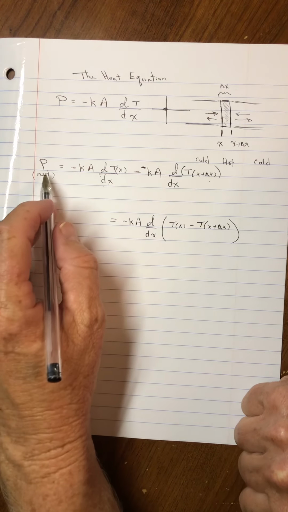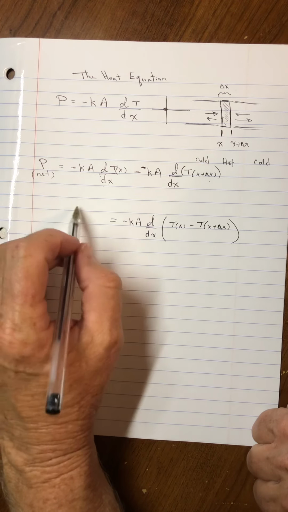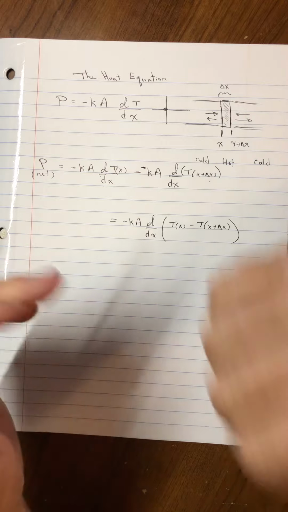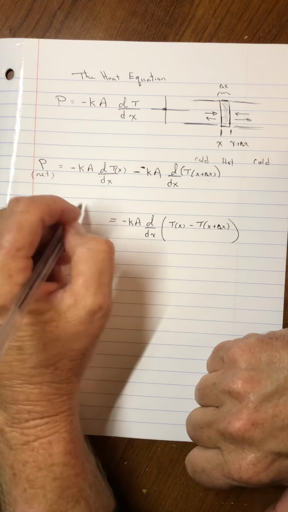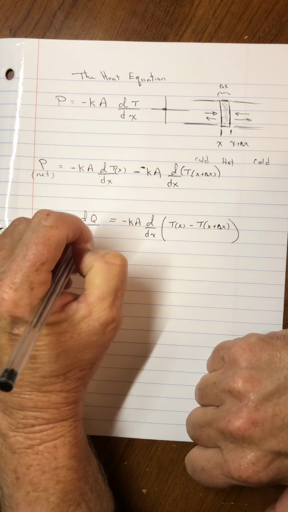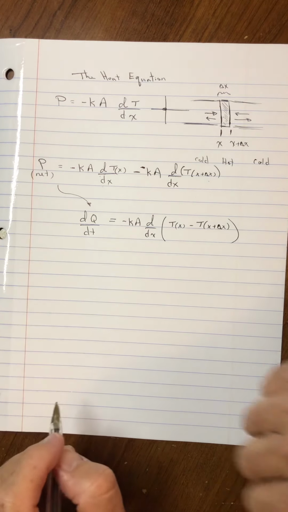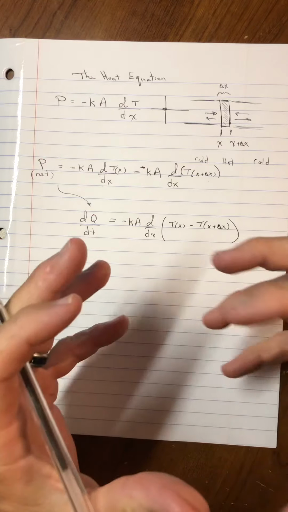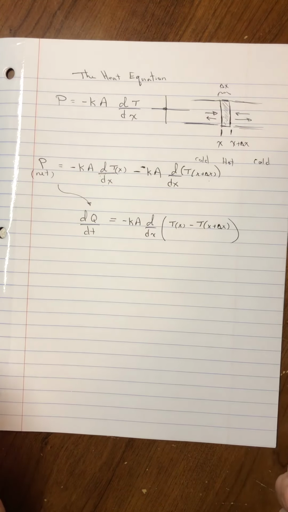Now, on this side of the equation, this is the rate of change, it's the power. So this really could be written as dQ/dt, because we've been using that symbol Q for the energy, the heat energy, and this is the flow of that energy.